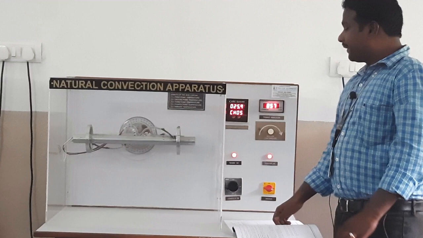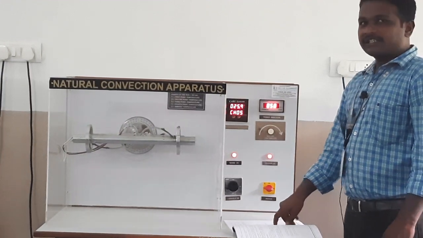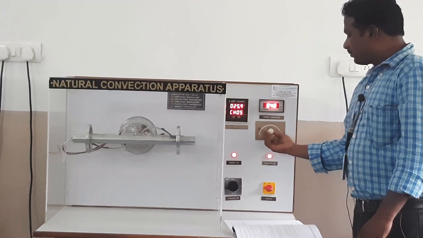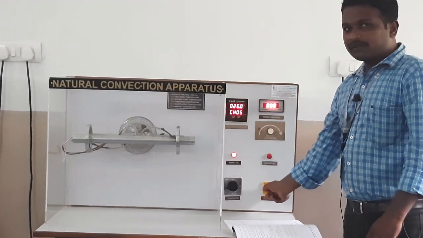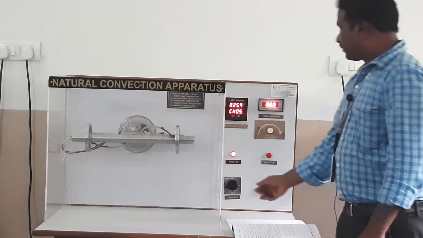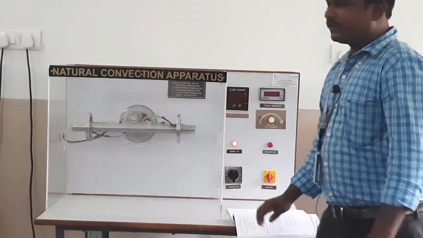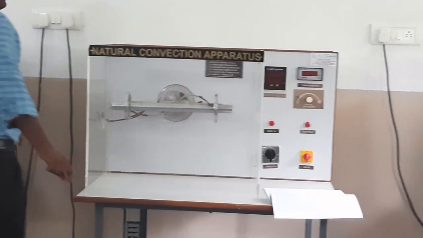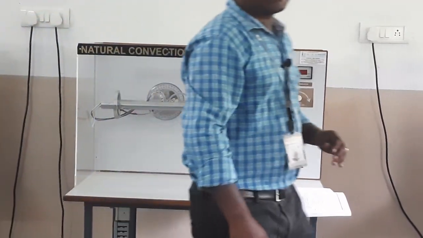After taking the readings, let us go for the calculation part. Before going to the calculation part, turn off the dimmerstat, turn off the heater controller, and switch off the console. Okay, let us go for the calculation part.